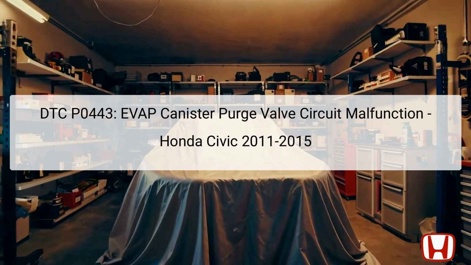Located in the engine compartment, the valve controls the flow of fuel vapors from the EVAP canister to the engine for combustion. When functioning correctly, it regulates these vapors, ensuring that the emissions remain within legal limits. A malfunction in this system can lead to increased emissions, affecting the vehicle's compliance with emissions regulations and potentially harming the environment. Today, we'll troubleshoot this issue step by step, starting with error verification and moving through potential fault areas that could lead to the DTC being triggered.